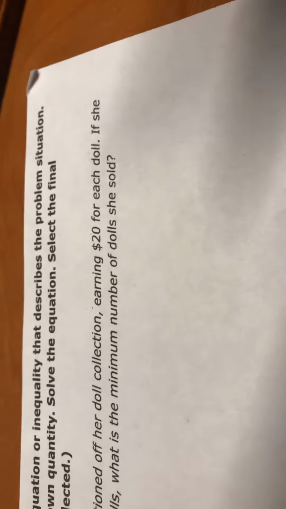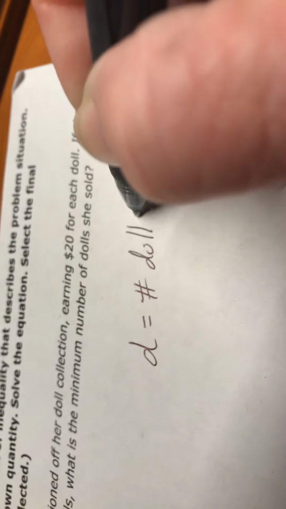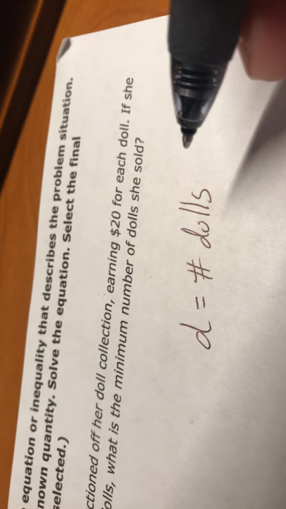So first we've got to come up with an equation. Well, before we come up with the equation, we really need to define a variable. The one thing we don't know is how many dolls she has. So let's say D is the number of dolls.